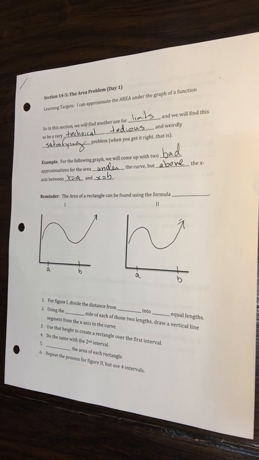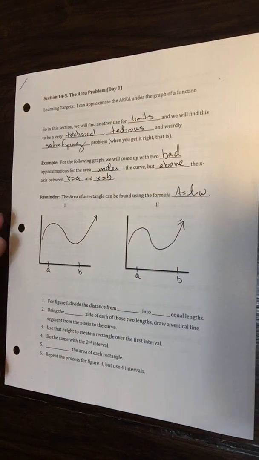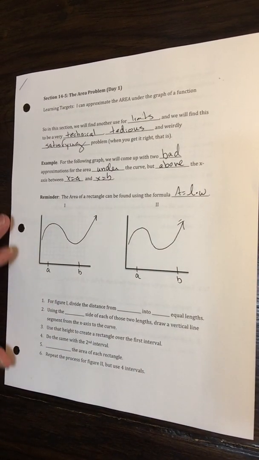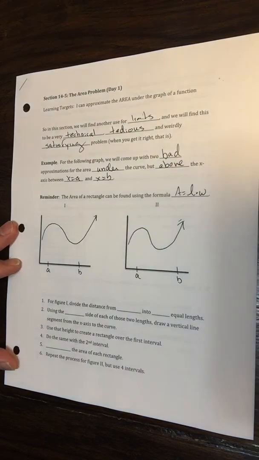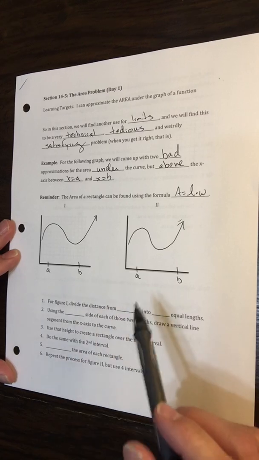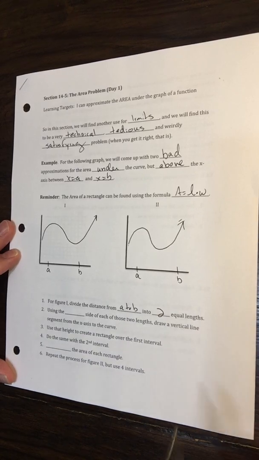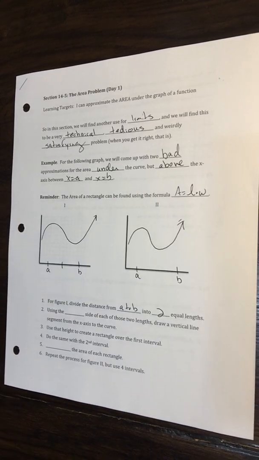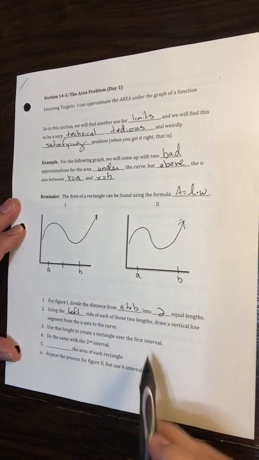Okay, ready? The area of a rectangle can be found by the formula length times width. So what I'm going to do is break this area up instead of just one rectangle, which would make no sense whatsoever. If I went up to the top here and drew a rectangle and came back down, it'd be a pretty bad estimate for the area for this thing. So for figure number one, I'm going to divide the distance from a to b into two equal lengths. I'm going to eyeball that there and go halfway.